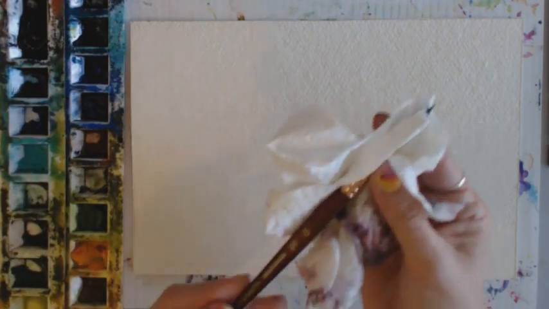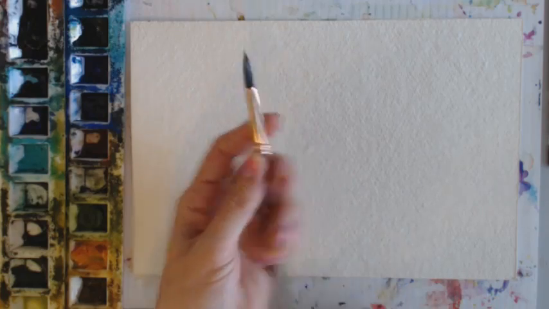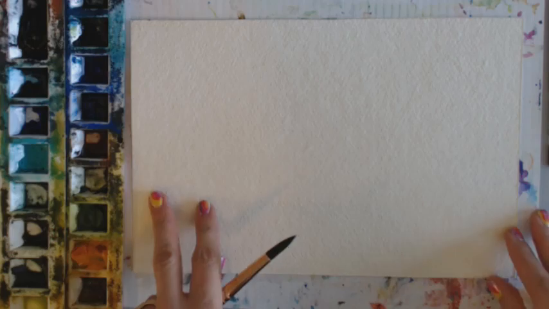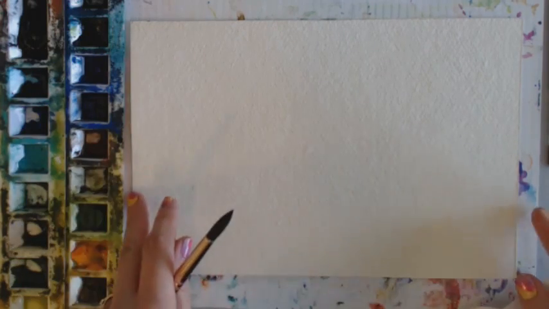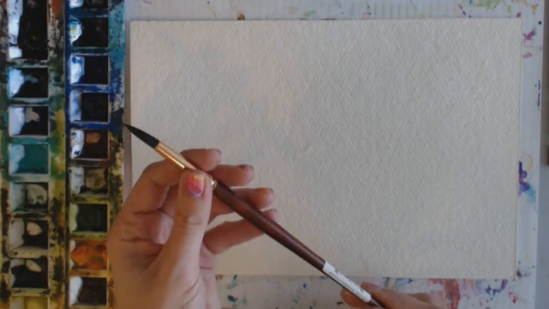We know that. I'm trying out a new brush. This is a Princeton Neptune number 10 round. And it's a nice brush for this size of painting. This is about a 7 by 10 inch piece of paper. And the paper is from Indigo Art Papers. It's a 300-pound watercolor paper. And I'll talk about why I like that paper in a few minutes.